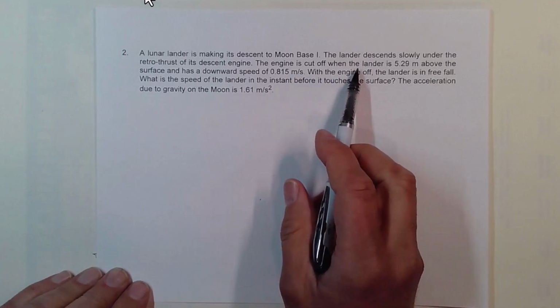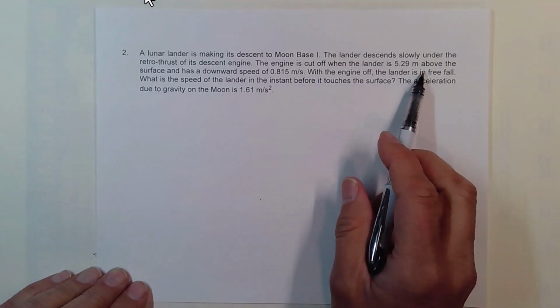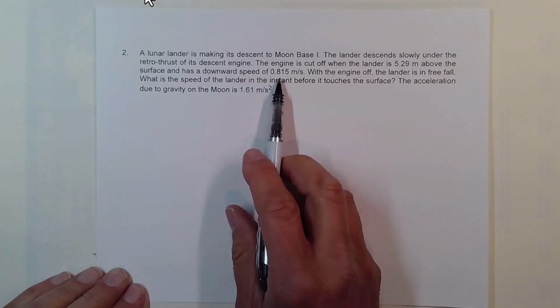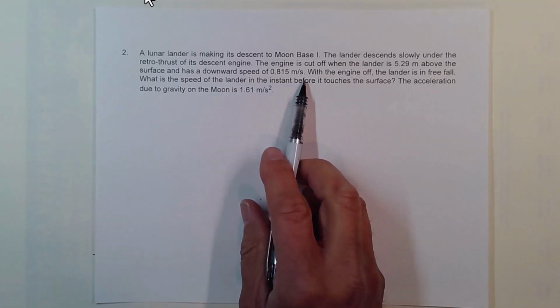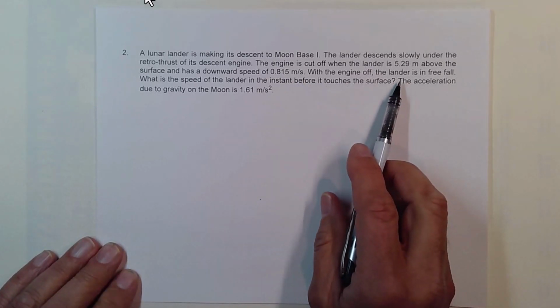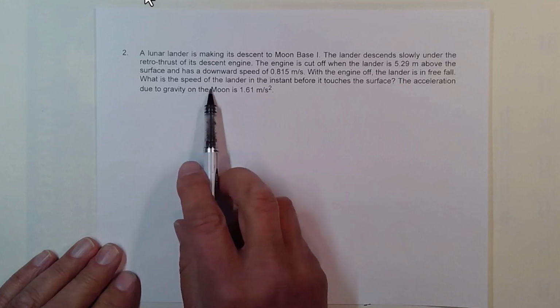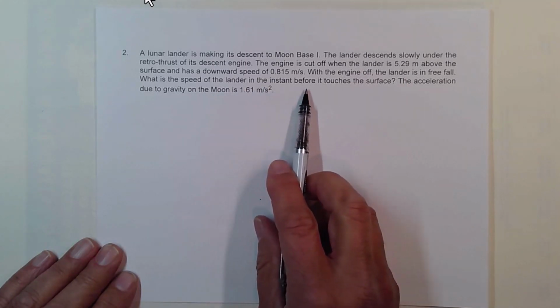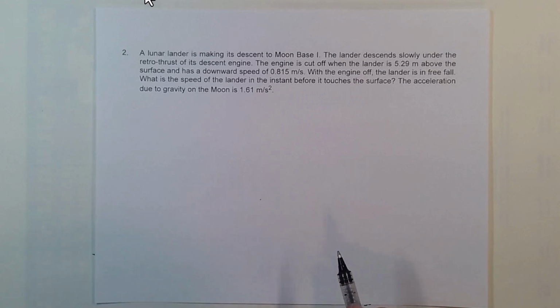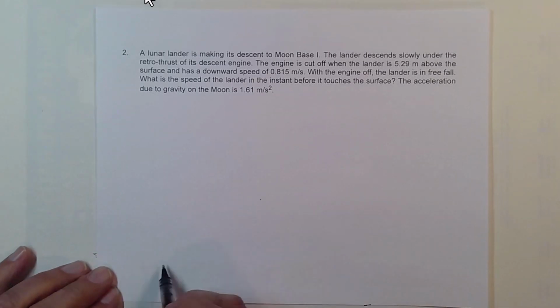The engine is cut off when the lander is 5.29 meters above the surface and has a downward speed of 0.815 meters per second. With the engine cut off, the lander is in free fall. What is the speed of the lander in the instant before it touches the surface? The acceleration due to gravity on the moon is 1.61 meters per second squared.